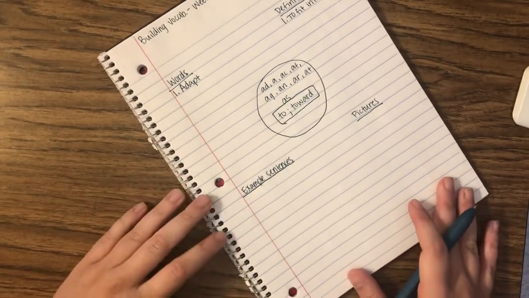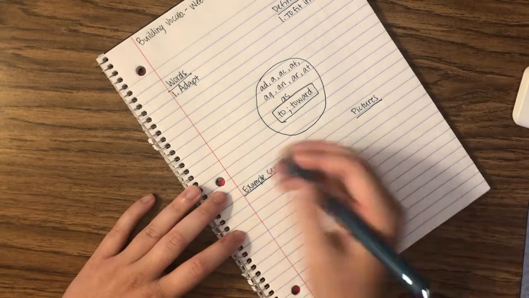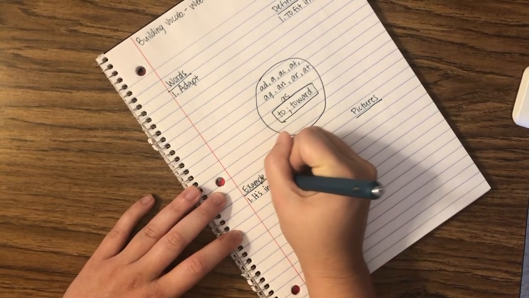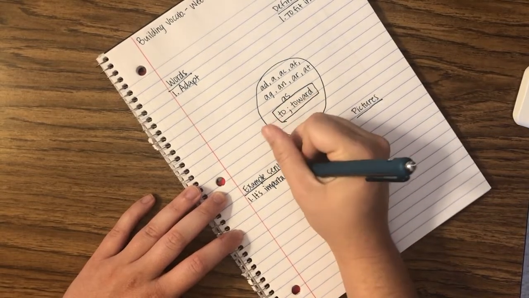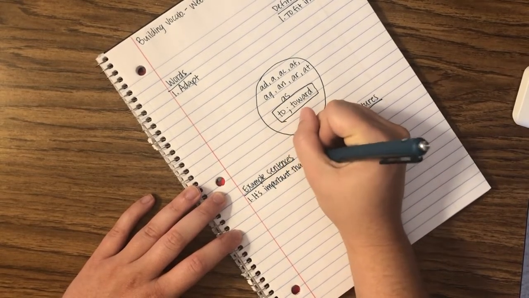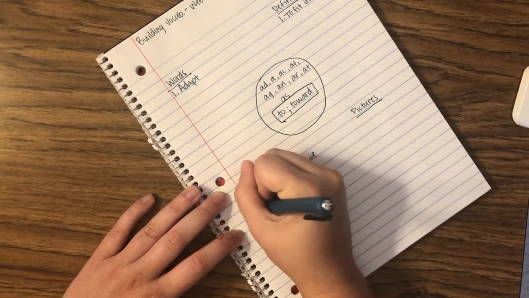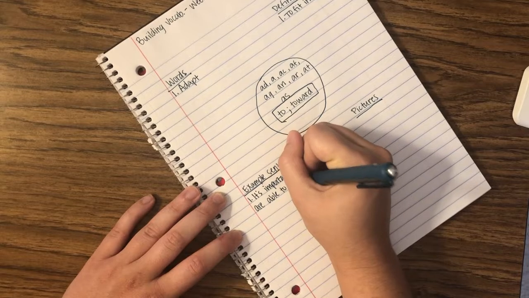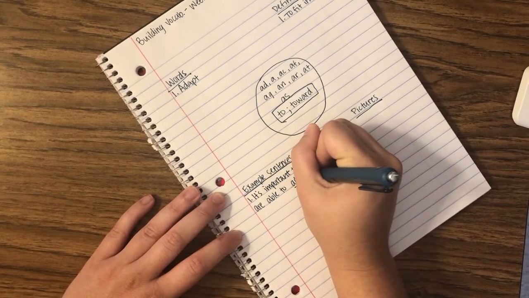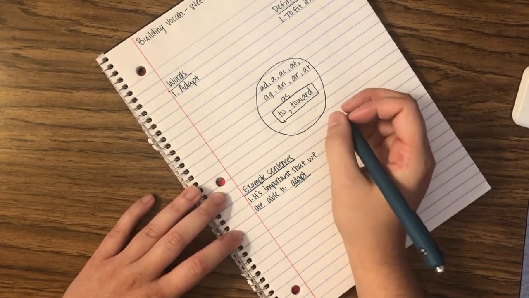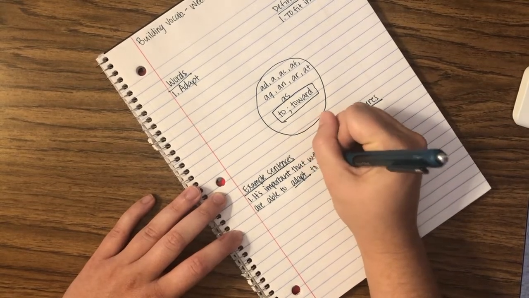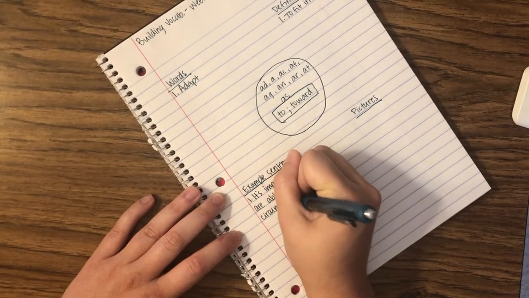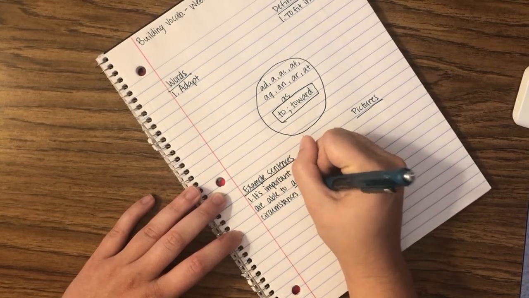Our example sentence is, it's important that we are able to adapt to new circumstances at this time.